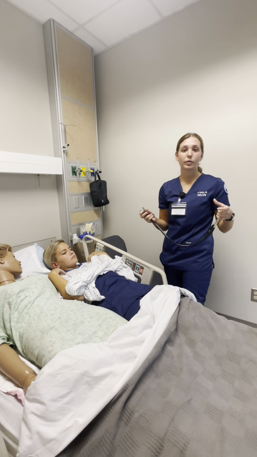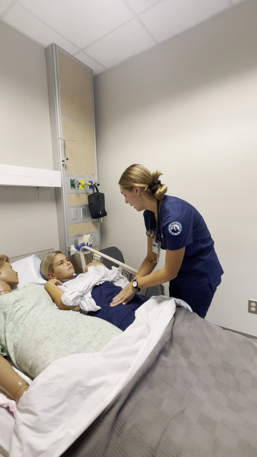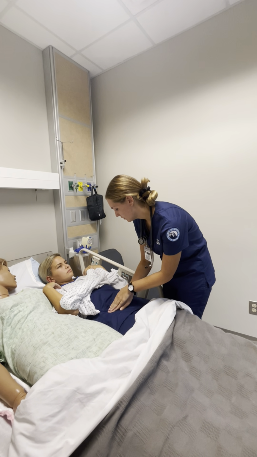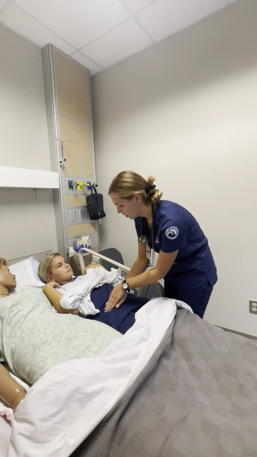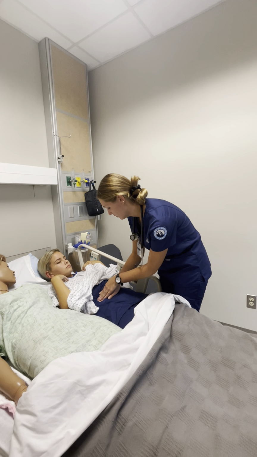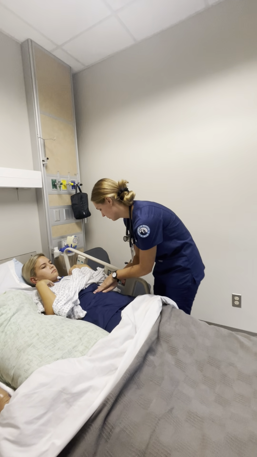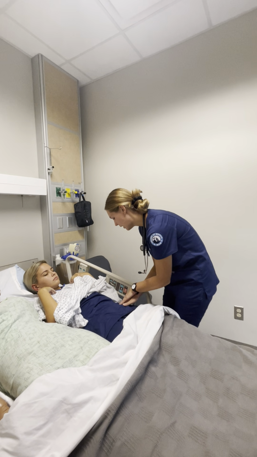Okay, bowel sounds are normoactive in all quadrants. Okay, I'm going to palpate, okay? Just let me know if you feel any tenderness. Again, I'm starting in the right lower quadrant. Any tenderness?